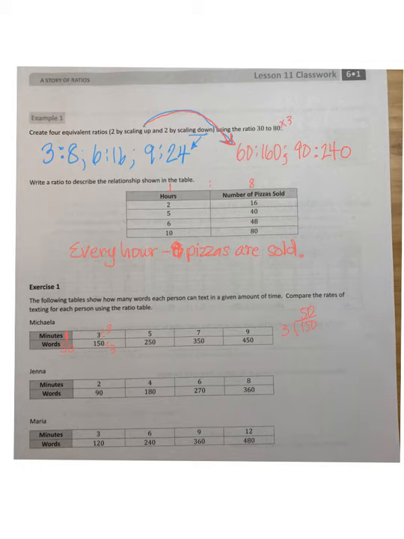So this one, for Jenna, I'm going to divide by 2, divide by 2. So in a minute, how many words can Jenna text? I'm going to get my 90 divided in half. I believe that is 45.